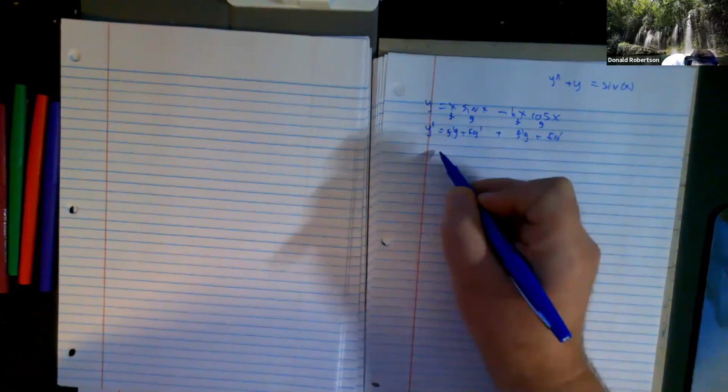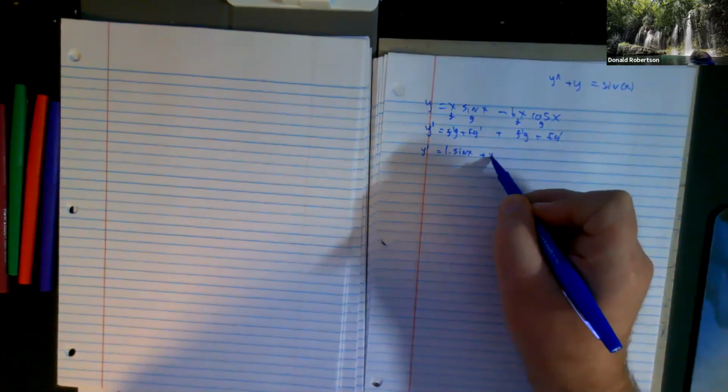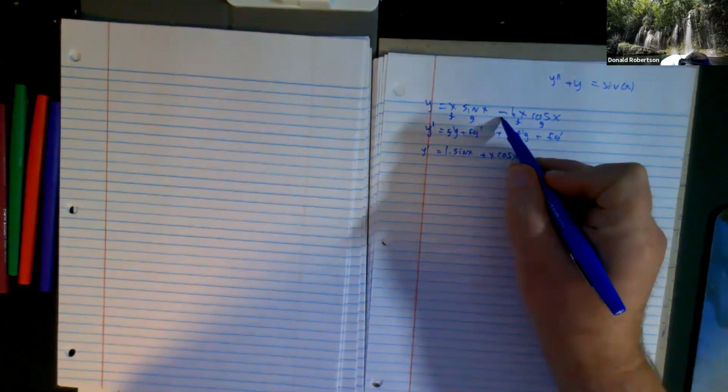So f dash g plus f g dash, and f dash g plus f g dash. So you get 1 times the untouched sine plus x times the derivative of the sine. That's the first chunk. I'm going to call the negative 6x f.